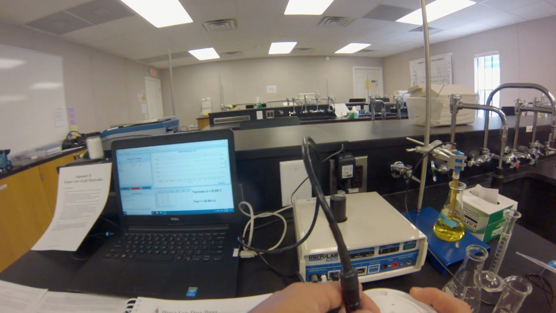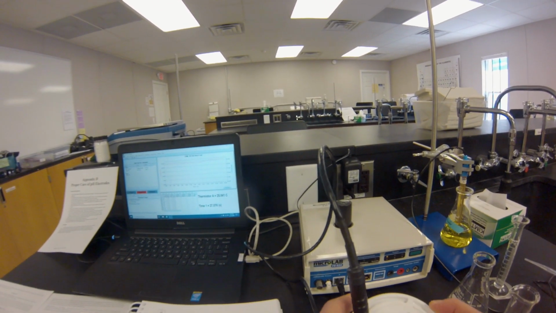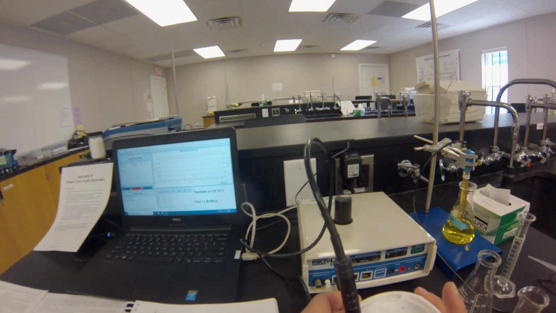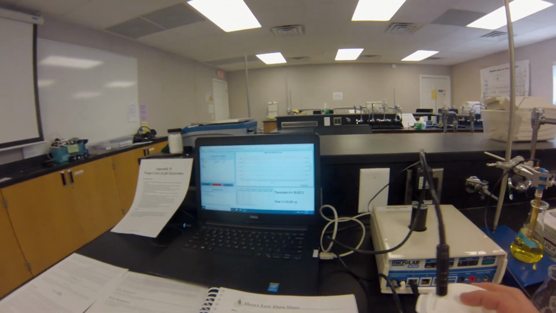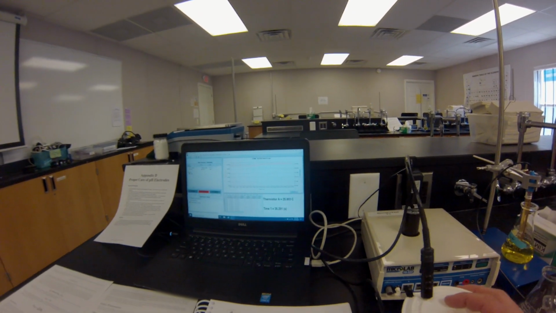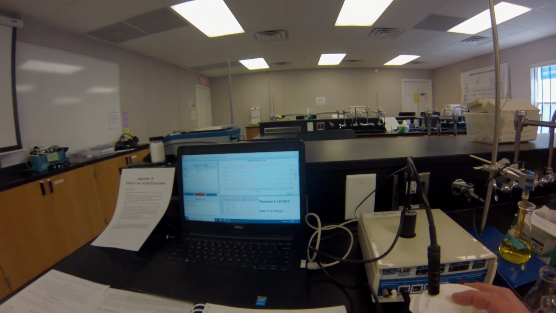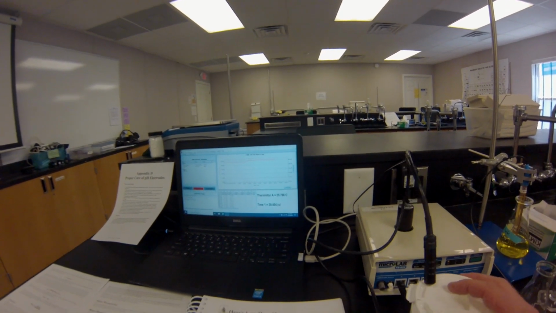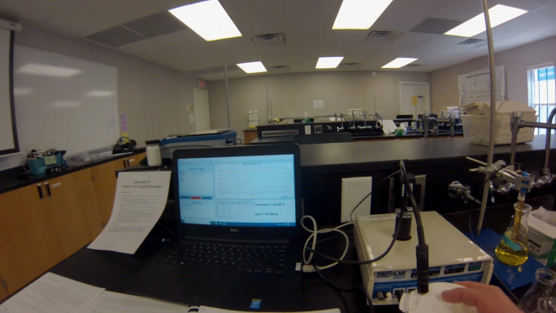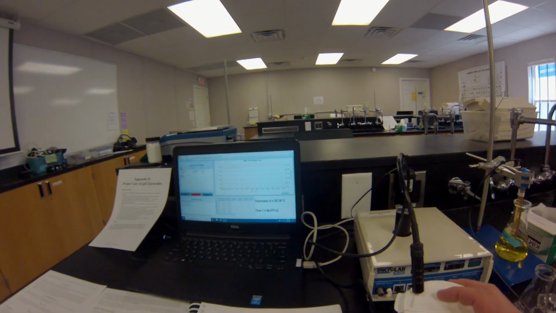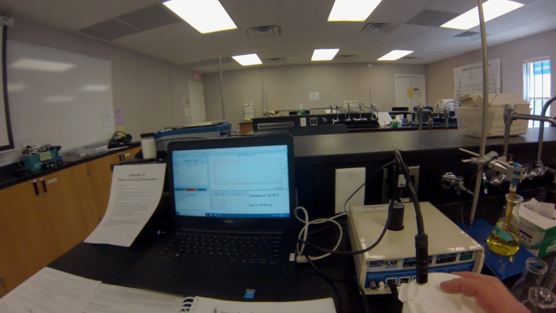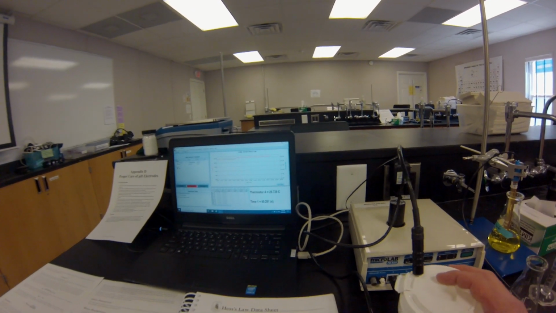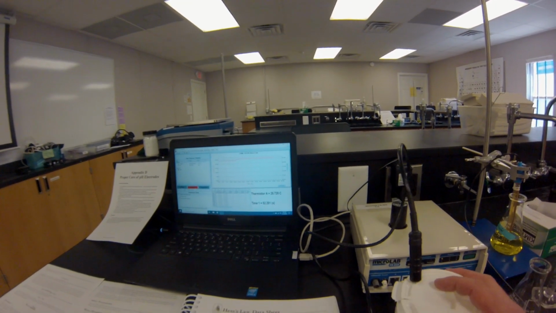Once the two components have been added together, the reaction begins to take place, and it's hard to tell from this video, but you will see a rise in temperature as the reaction releases heat, which the probe detects. This is going to help us figure out what our T final is and our delta T of the reaction is.